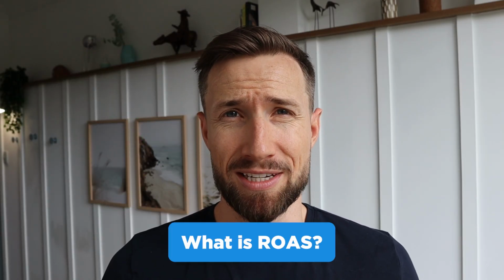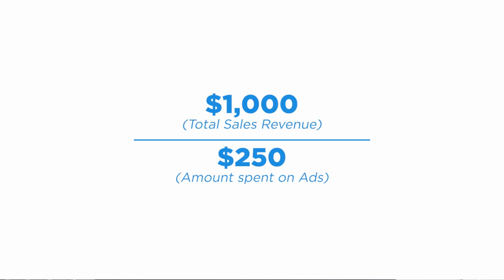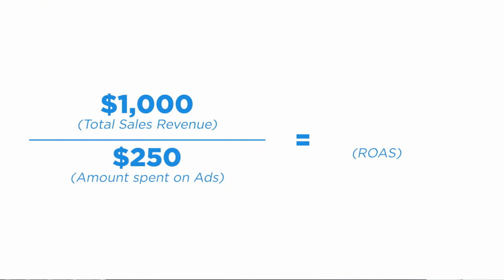Now that you know what profits are, let's learn what ROAS is. ROAS is your return on ad spend. To calculate your ROAS, just get your total sales revenue and divide it by the amount of money that you spent on your ads. For example, if you got $1,000 in sales from Google Ads and you spent $250 to acquire those clicks to get those sales, your ROAS would be 4. You can also say 400%, but I think it's a lot easier to just say 4.